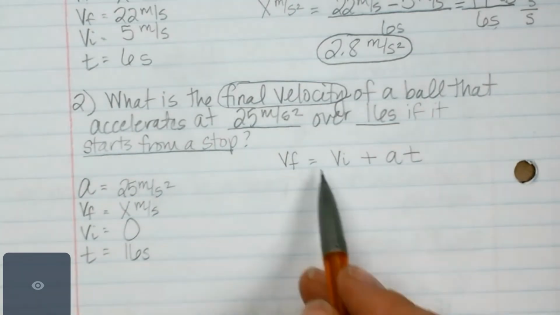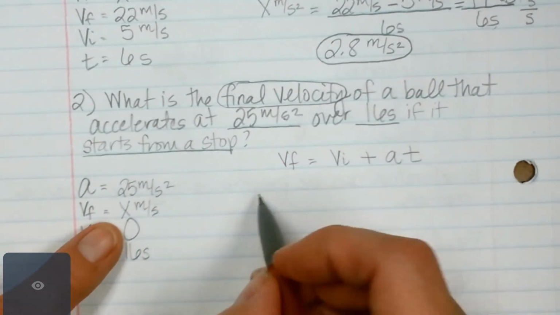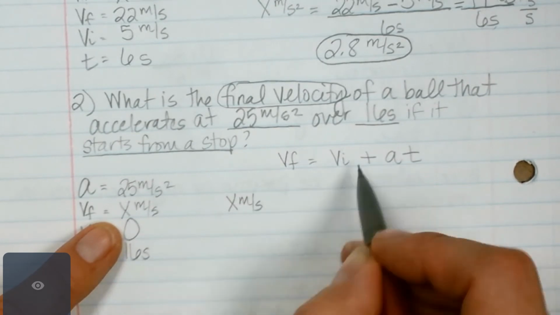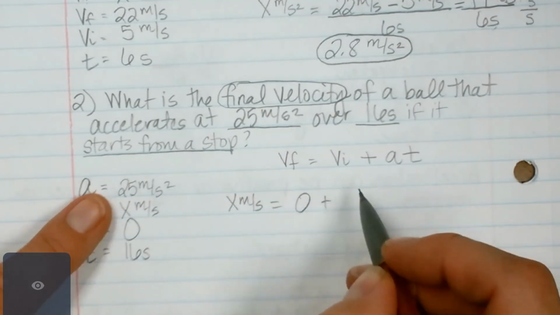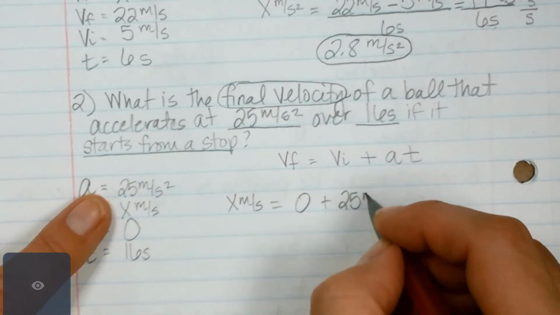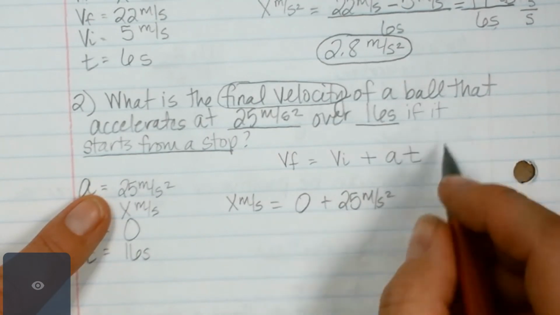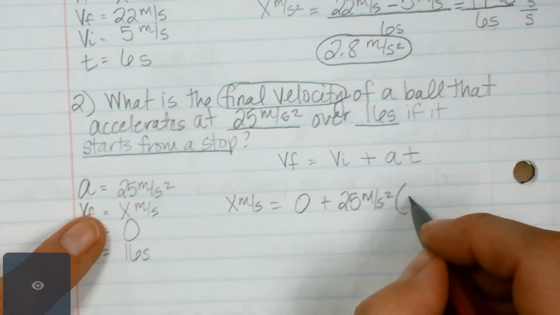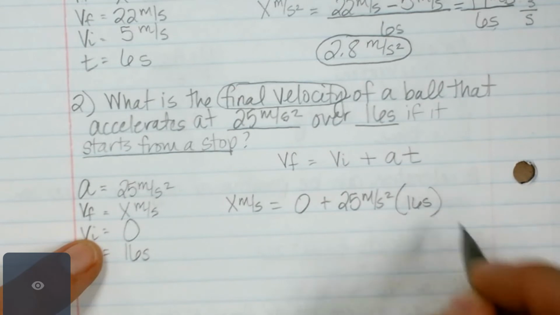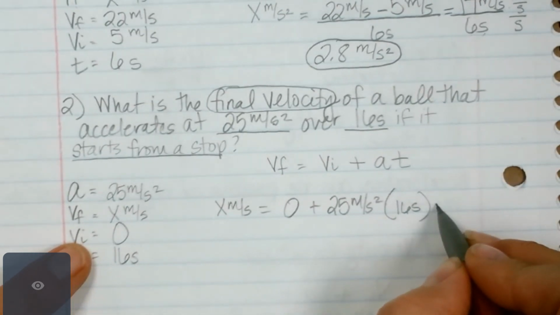So let's plug it in exactly into this equation. VF is going to be x meters per second equals my VI, 0, plus my acceleration, 25 meters per second squared, times, because I'm multiplying, my time, which is 16 seconds, equals.